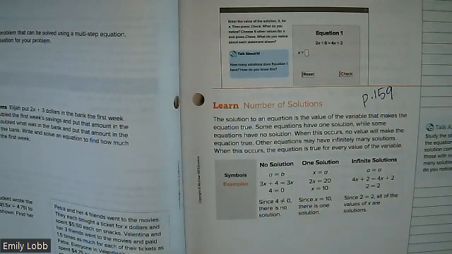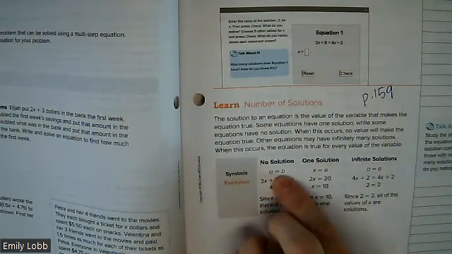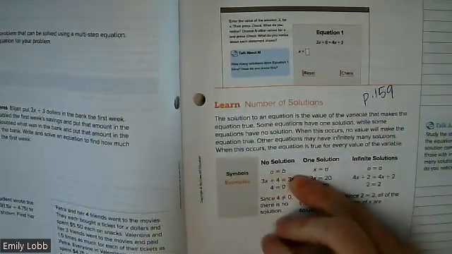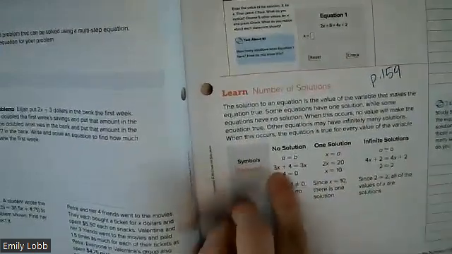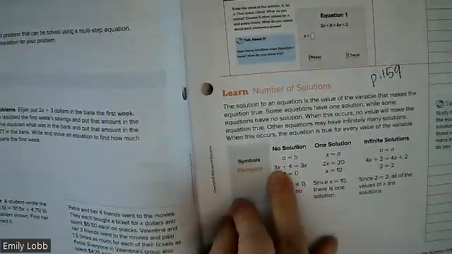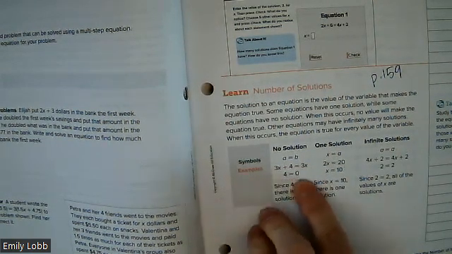So when we go through the process of solving, it's going to get rid of our variables, and we're going to have one number equals a different number, which is not true. So for example, if we were solving this, we would be taking 3x from both sides, but once we did that, we would be left with 4 equals 0.